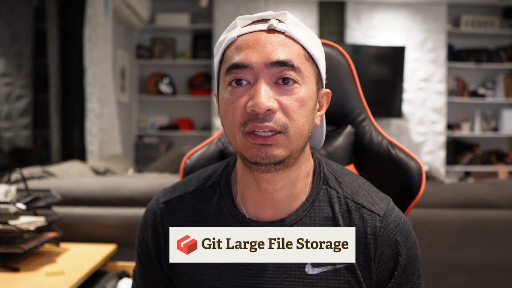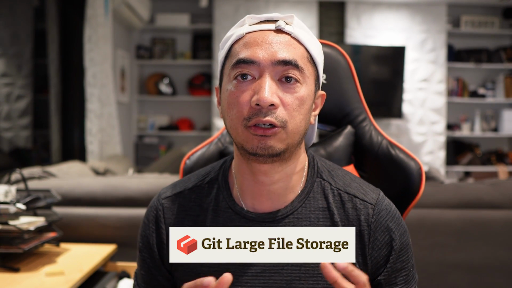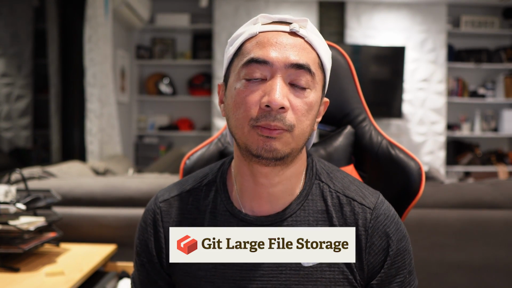In this video, we're going to learn how to install and use Git LFS for versioning larger projects. Git is commonly used to version control text-based files like source code for your applications, where the file sizes are typically in the KBs and a few megabytes. But with Git LFS, it would allow you to track a larger file size.